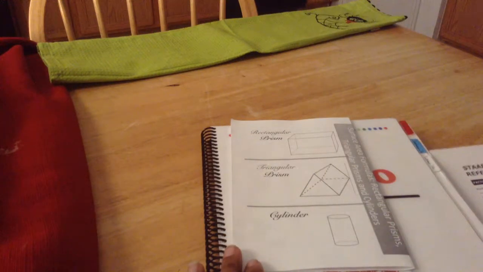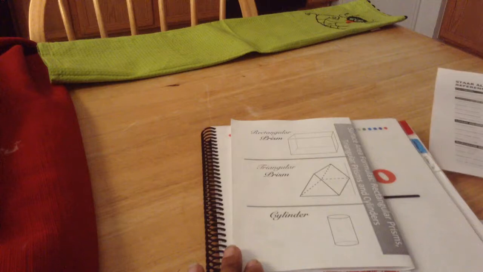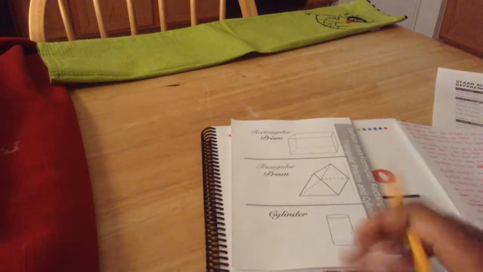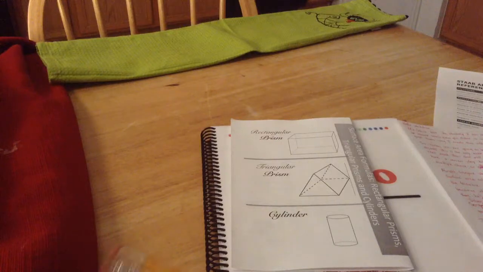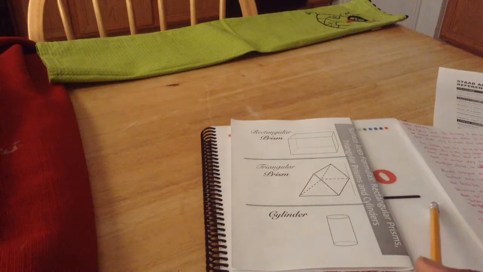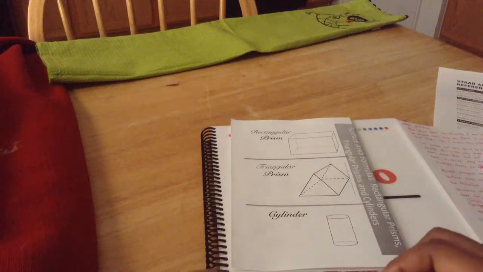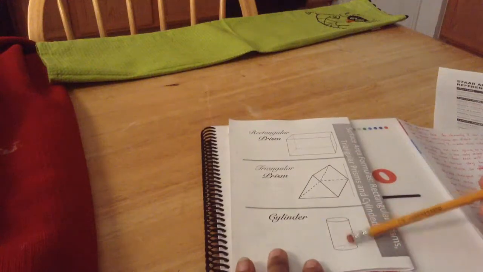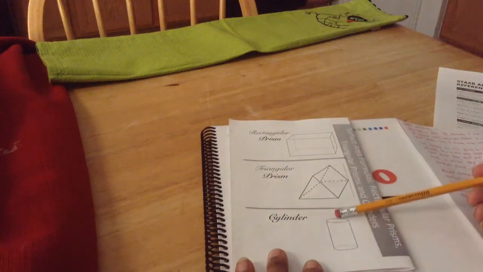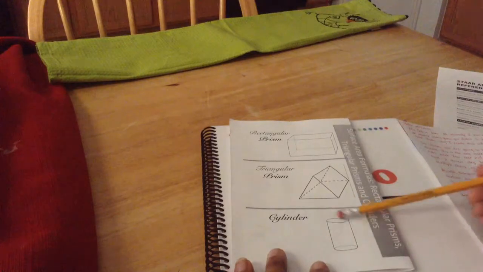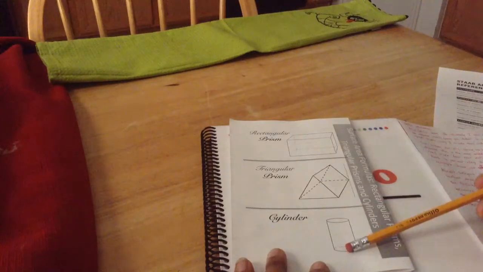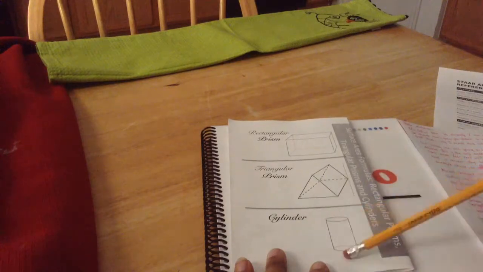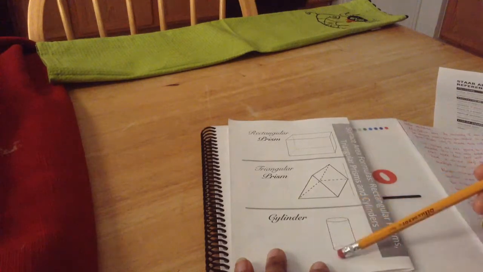The formula for surface area of a cylinder is, looking at your formula sheet, it says two formulas. There's one that says lateral, then there's one that says total. Miss Calico, why? Because there are two ways to find the surface area of a cylinder. You can find the lateral surface area without the two bases, or you can find the total surface area with the two bases. Okay? So lateral means without the bases. Total means including the bases.